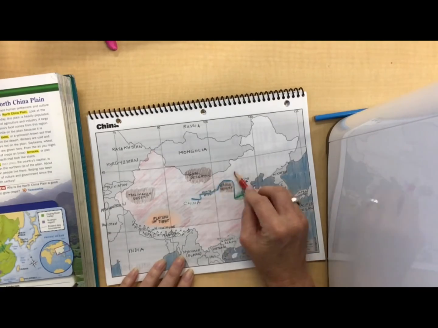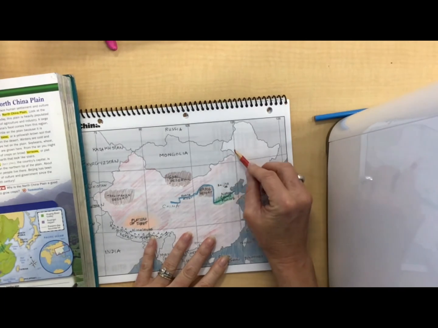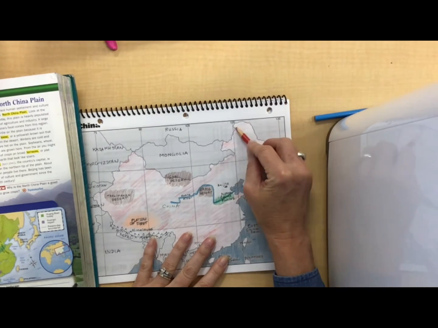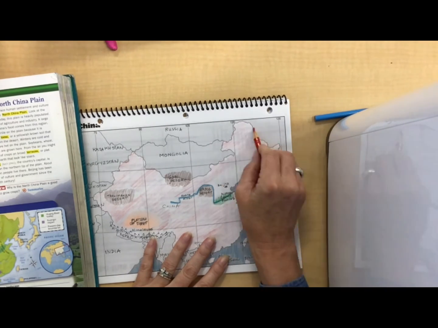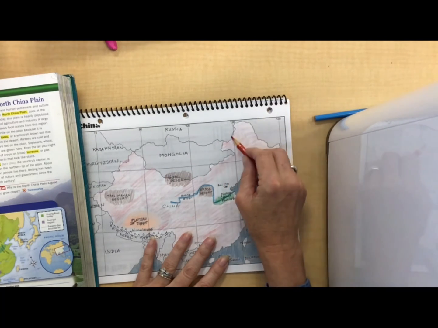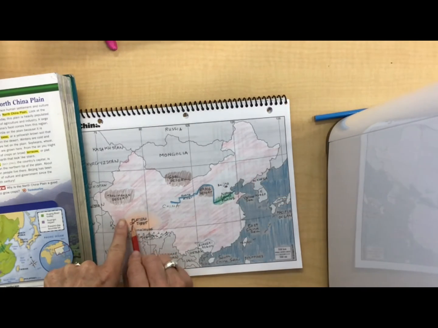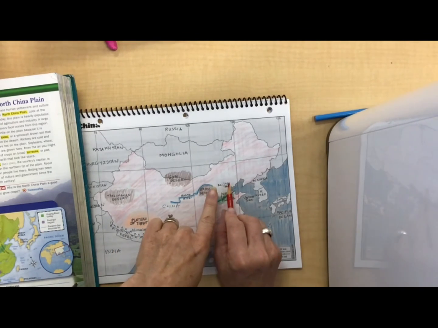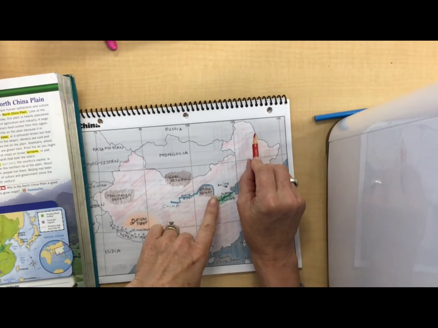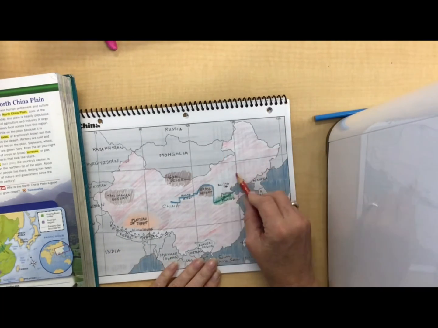And look at this. China really goes pretty far to the northeast, doesn't it? These are some remote areas. So the people who live up in here, their culture kind of blends with Russian culture a little bit. So the people who live over here on the plateau of Tibet are very different in culture from the people who live here in Beijing. And they're very different from the people who live, say, up here in the desert near Mongolia. And they're very different from the people who live up here near Russia.